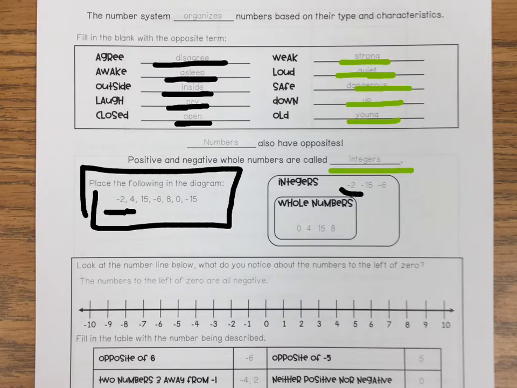The best place for the number 4 is going to be a whole number, but remember, integers are whole numbers and they're opposites. The number 15 is a whole number here. The number -6 is an integer here. 8 is a whole number. It's right here. 0 is considered a whole number here. And then -15 is an integer there.